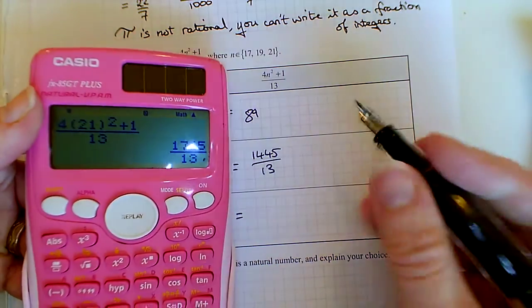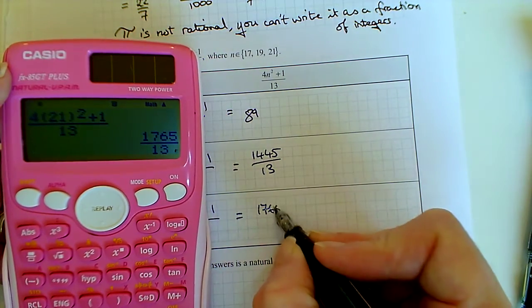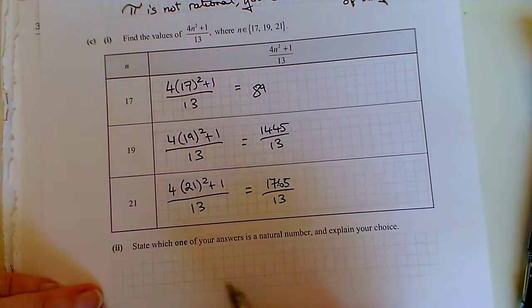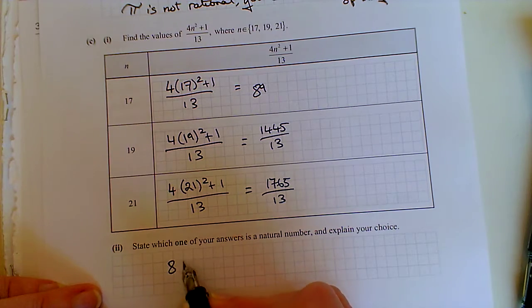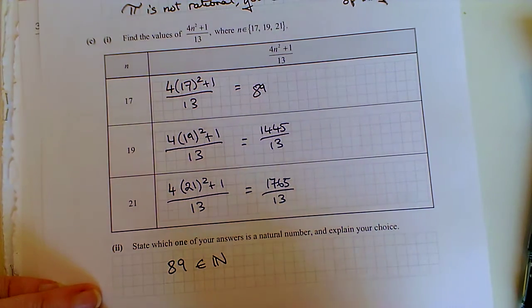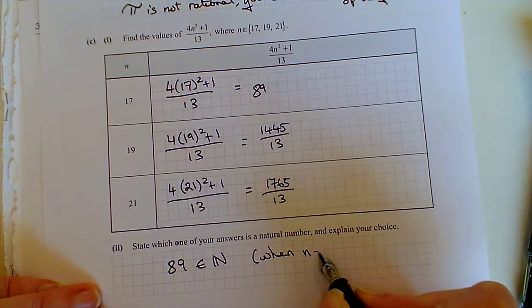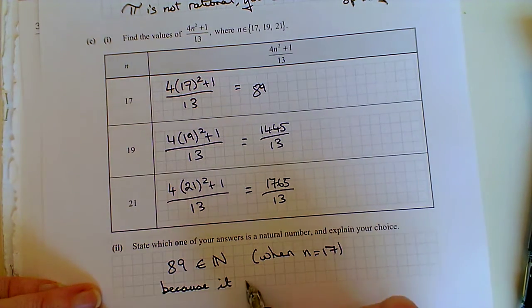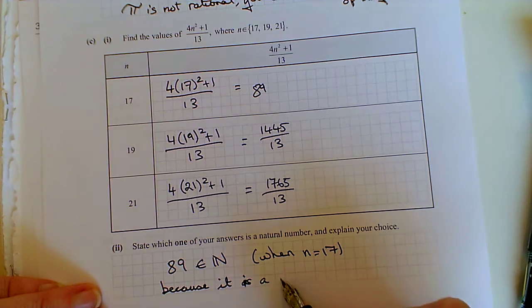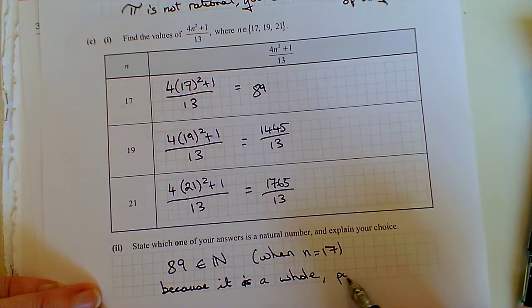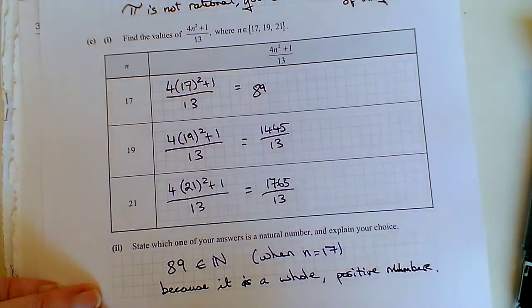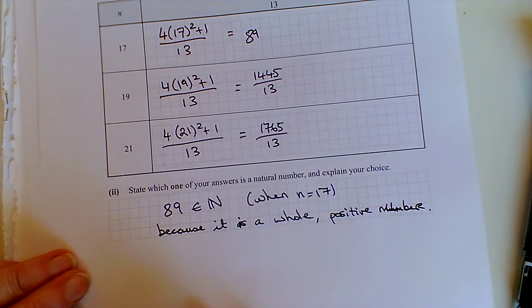We get 1765 over 13. Which one of my answers is a natural number? Only one of them. So 89 is a natural number when n is equal to 17, because it is a whole positive number, which is the definition of a natural number. Sorry, my bad writing there.